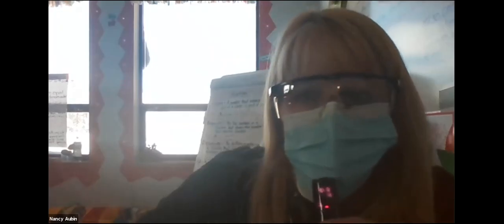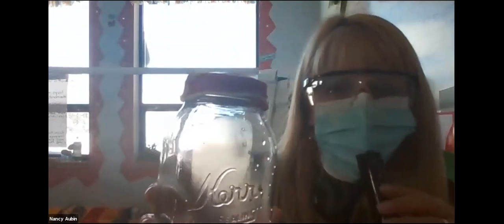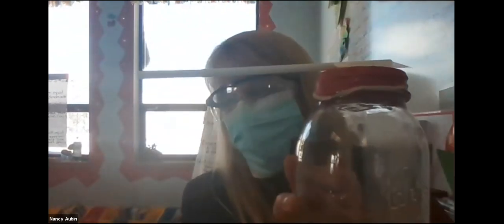Just see if I can pin myself real quick so you guys can see this. So all I did is I got a mason jar and I cut a balloon and put it over the lid with a rubber band, and then took the straw and taped it. And I can already tell what's happening. The straw has gone down a little bit. Do you see how it's pointing down?